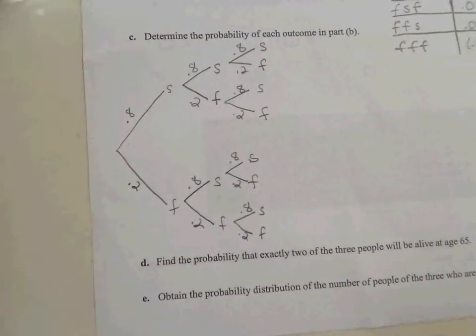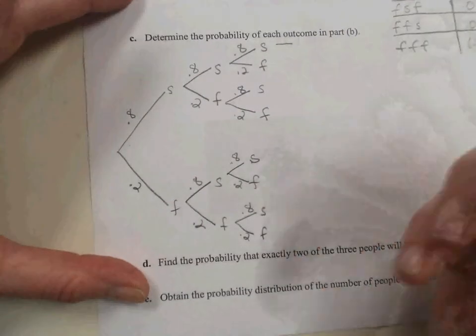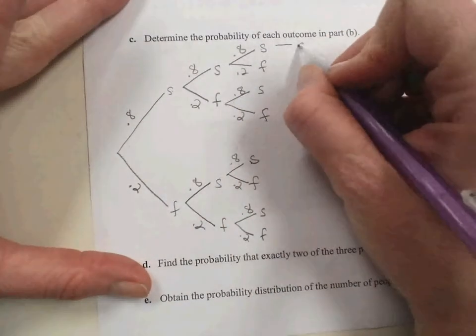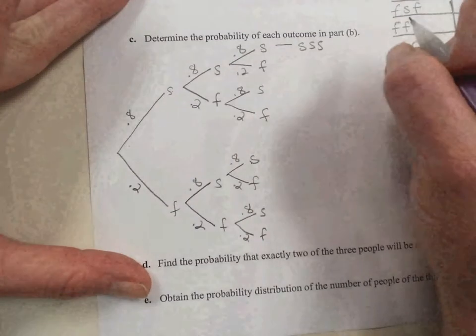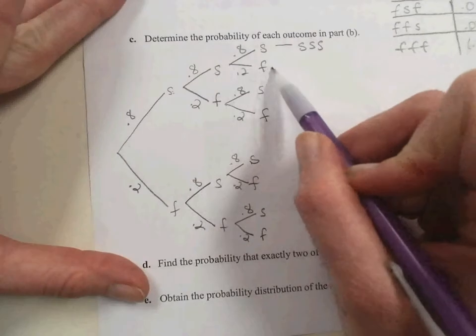All right, once you've got your tree diagram, it makes it a little bit easier to visualize your sample space. So we go SSS, that's one possible outcome. And then SSF.